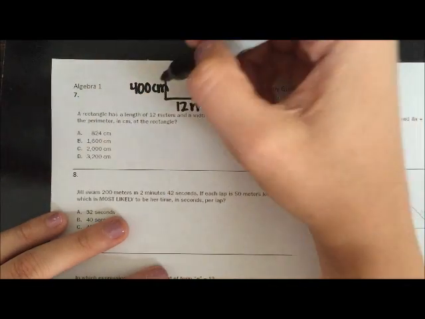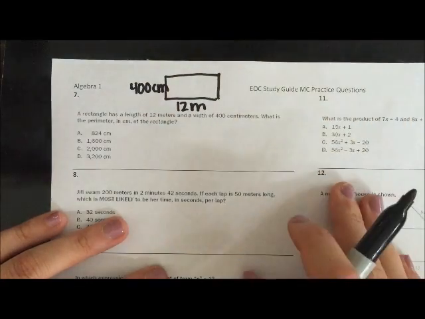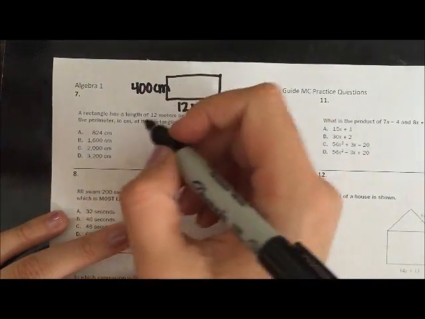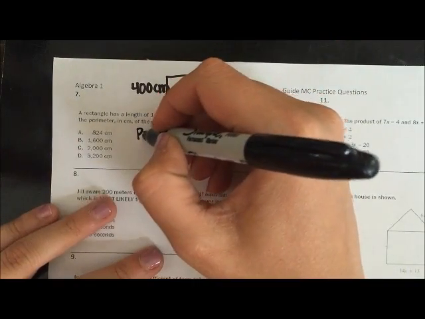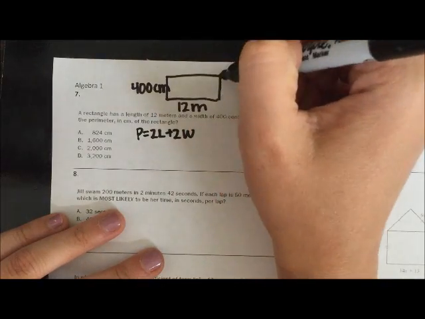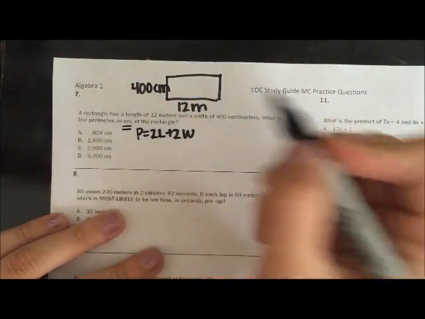The first thing I see is that I have two different units, and I'm not going to be able to do anything with that until they're the same. Okay, let's keep reading. What is the perimeter? Well, what's perimeter? Remember, perimeter is 2 times the length plus 2 times the width, or if you think in your head, all the sides added up. And then we want it in centimeters, okay?